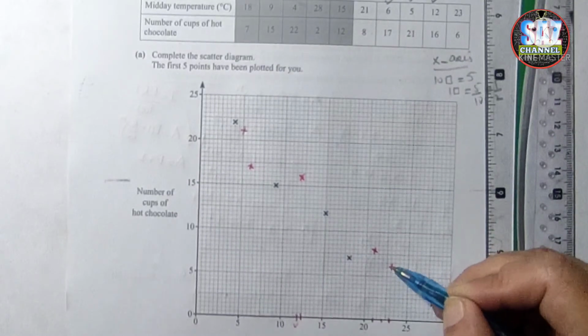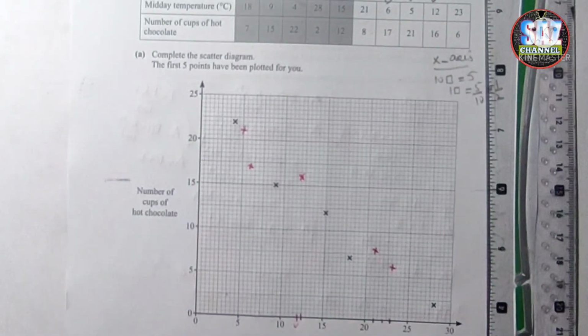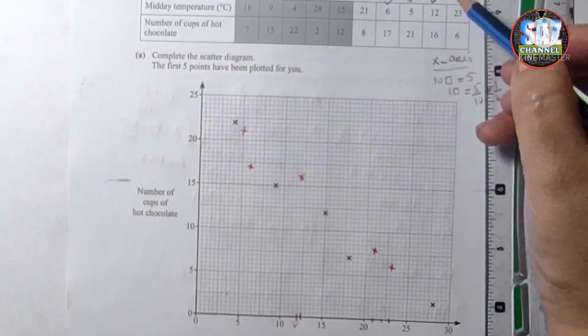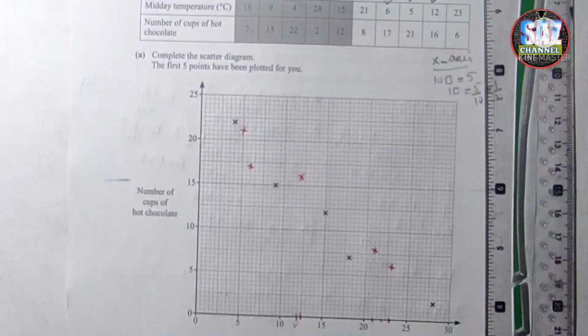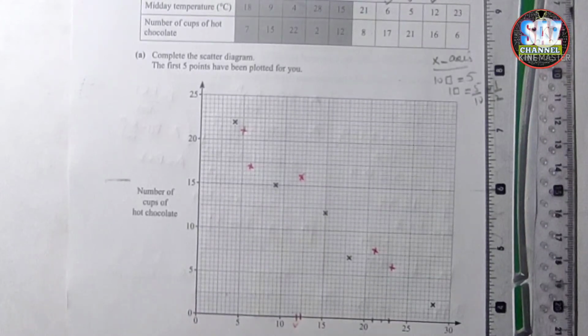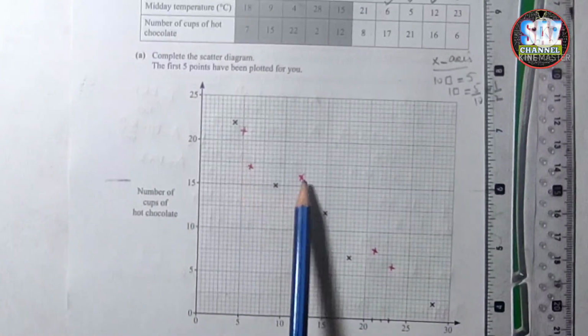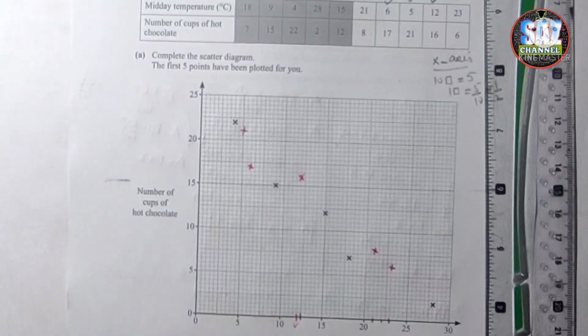Now look, before moving to the next part, you must count whether we have plotted all 5 points or not, because we have to secure these whole 2 marks completely. Okay, 1, 2, 3, 4 and 5 points are marked.